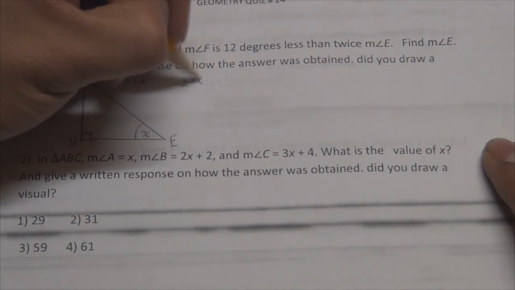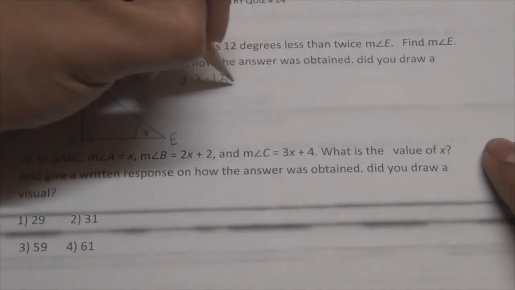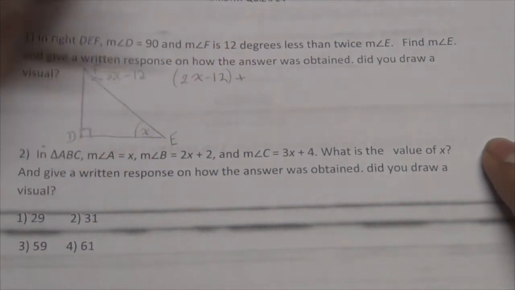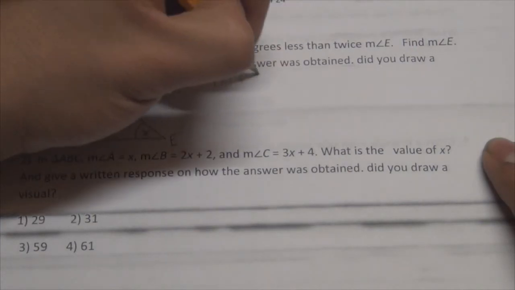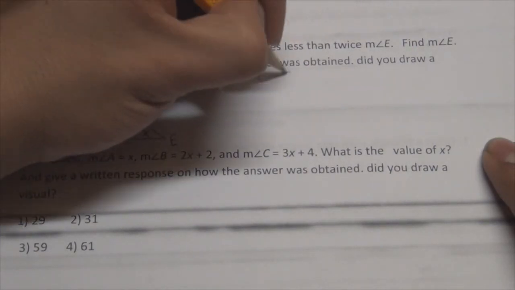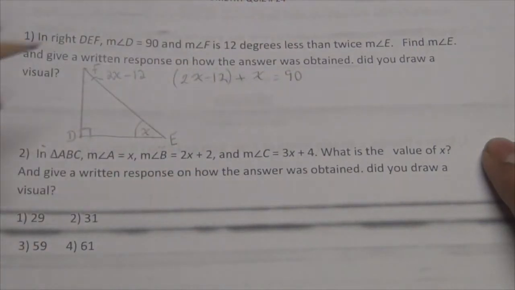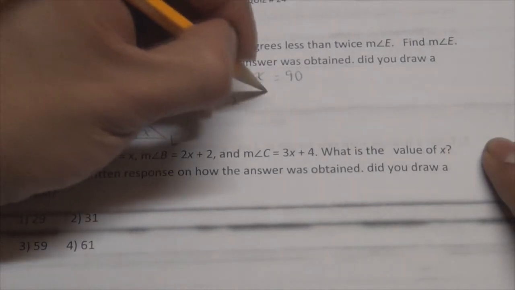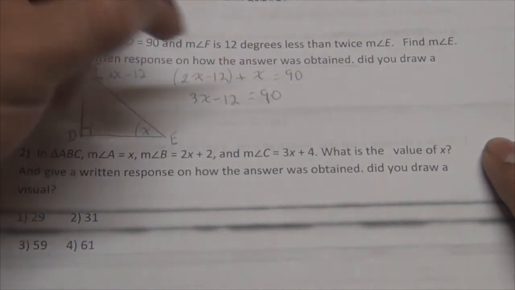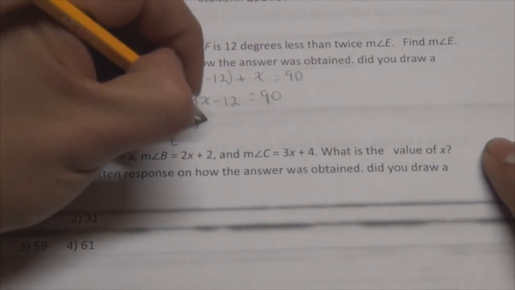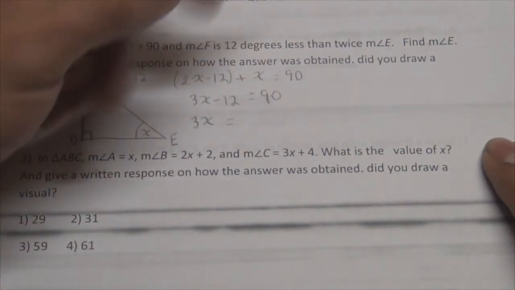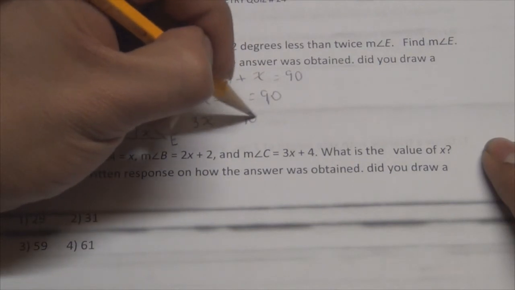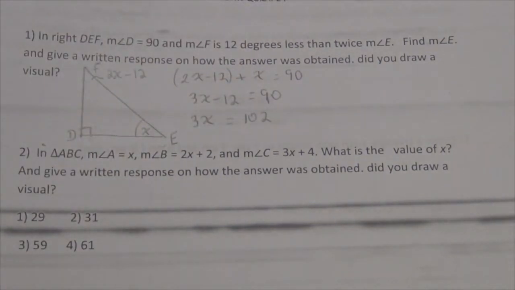Look, 2x minus 12, let me put parentheses on the angles, plus x equals 90. Now I add the like terms. 3x minus 12 equals 90. I add 12 to both sides, so I get 3x equals 102.